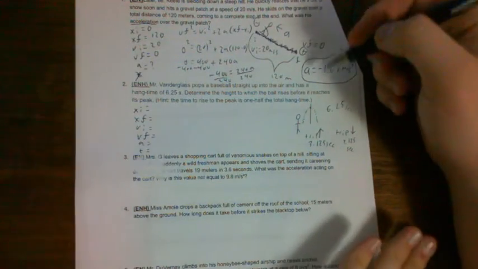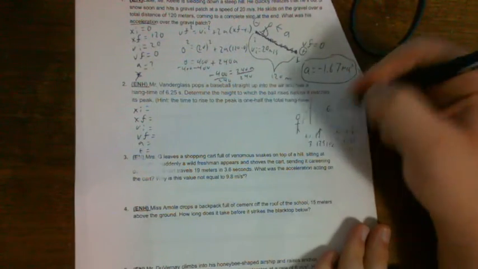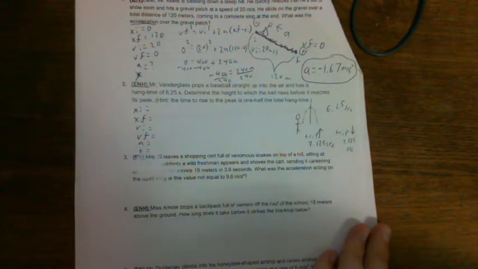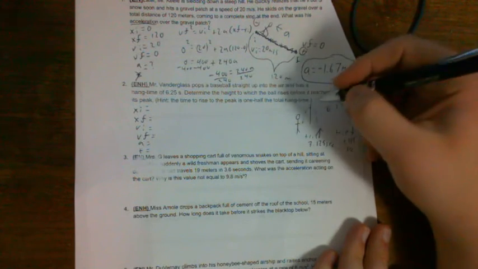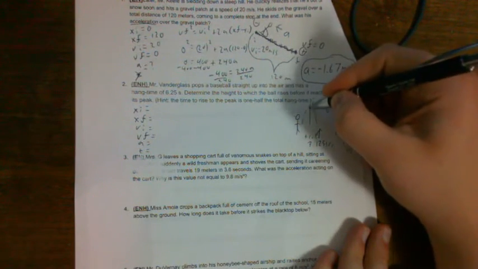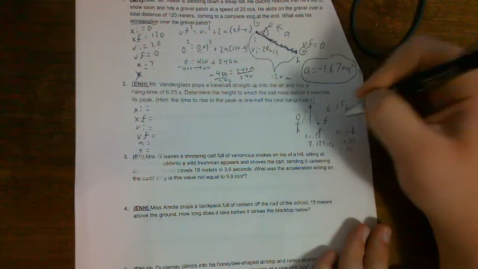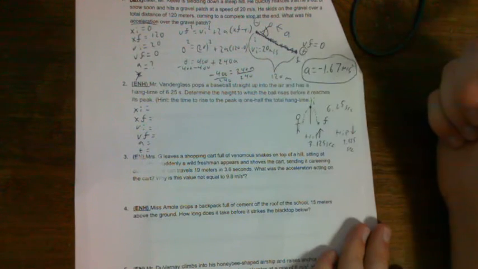So I'm going to say we're going to look at the second half of this fall. I think that'll make this a little bit easier. You could do this with the first half too. We're going to do this with the second half of this fall, right? So we're going to call our initial point here, where we start in the air, and we're going to call our final point down here, where we fall to the ground.